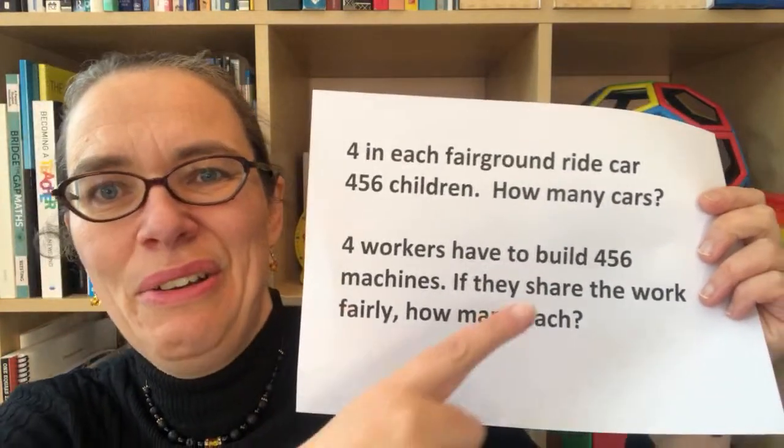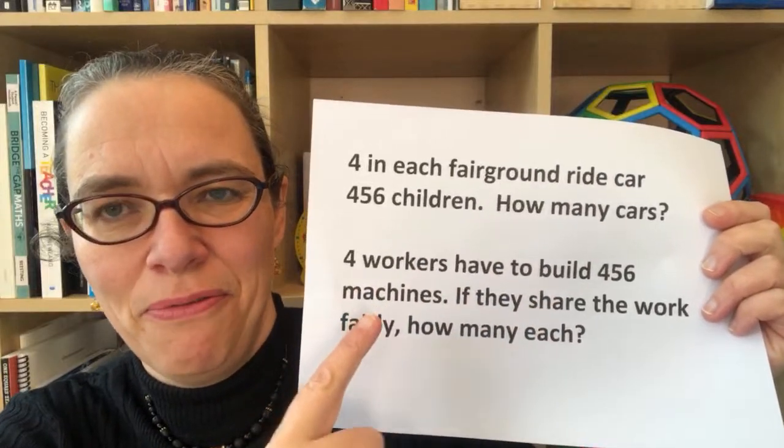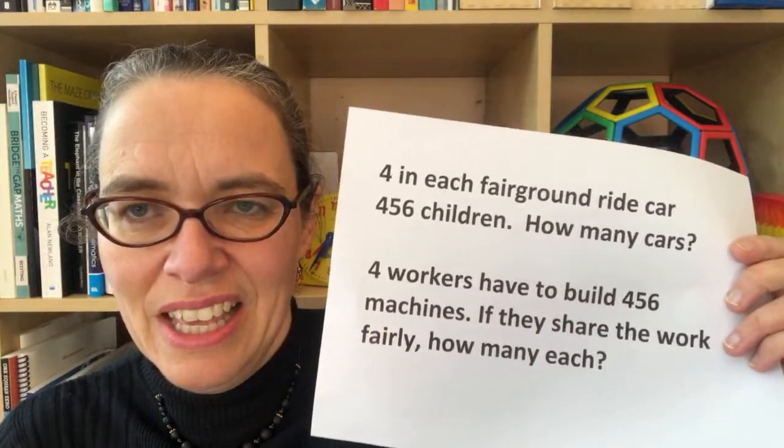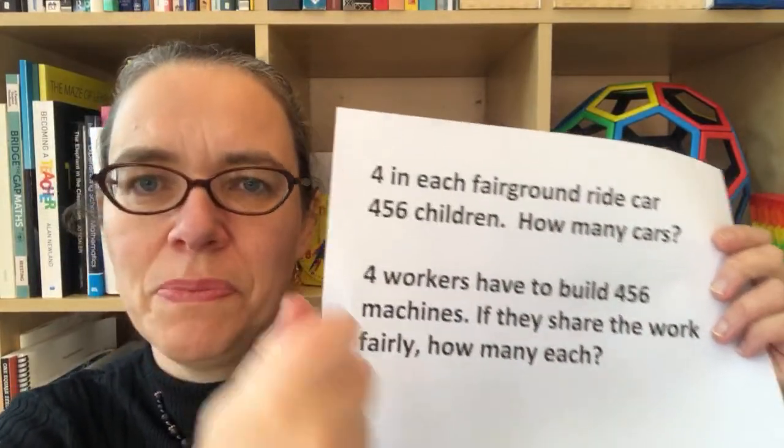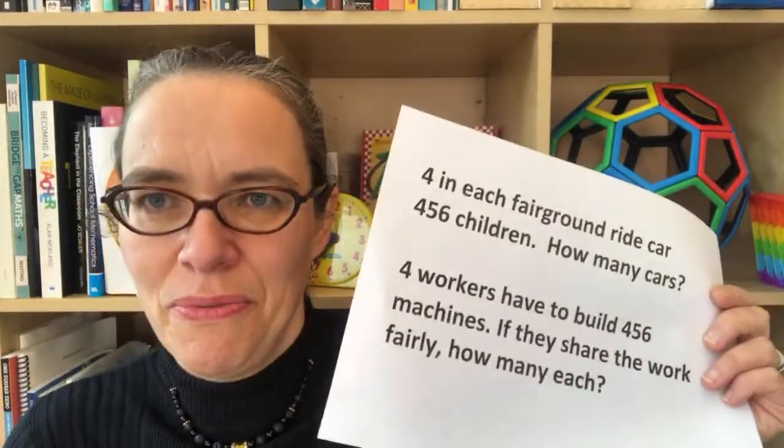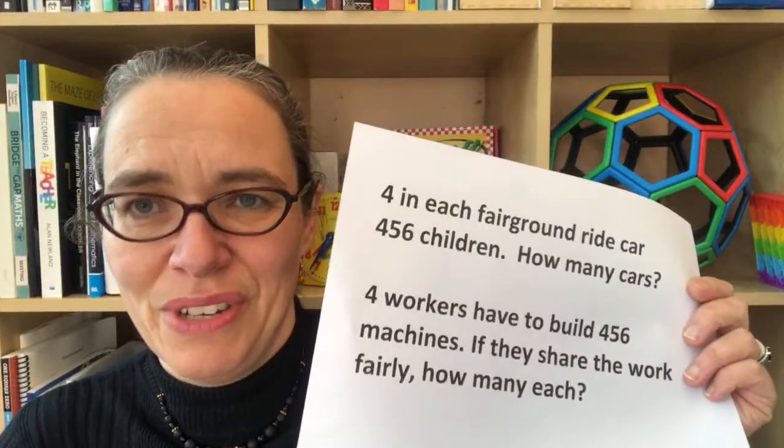That is also 456 divided by 4, and it's a sharing fairly thing. And the world is like that, the world of division problems. It swaps between the two. You have to be fluent at both. You have to know that division is both.